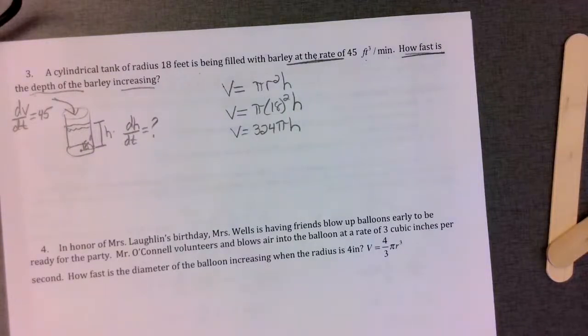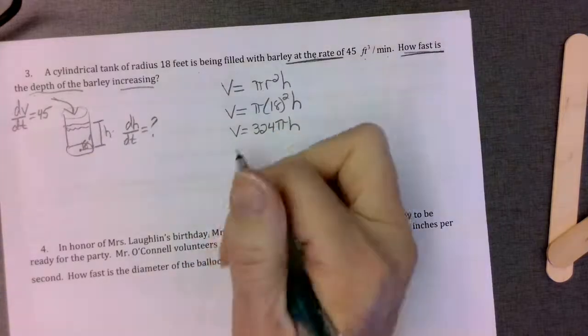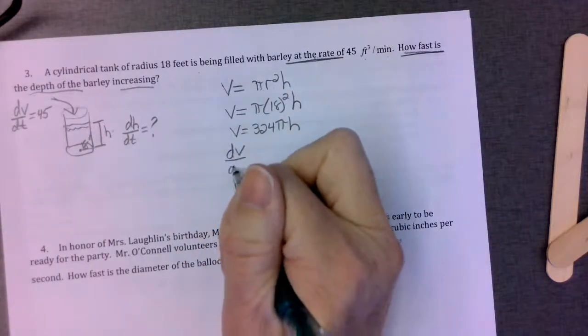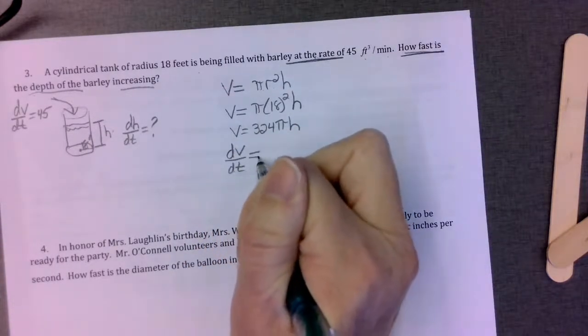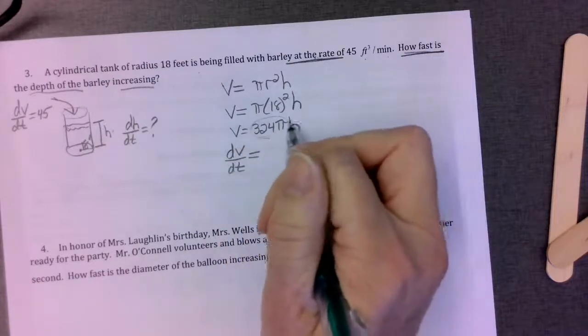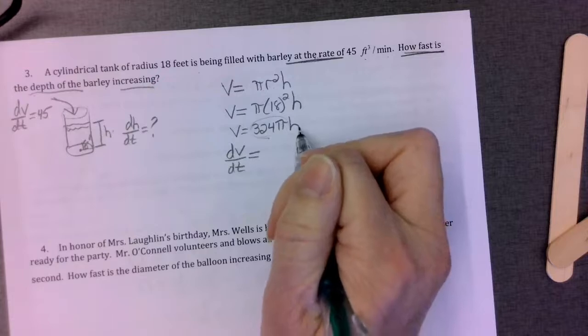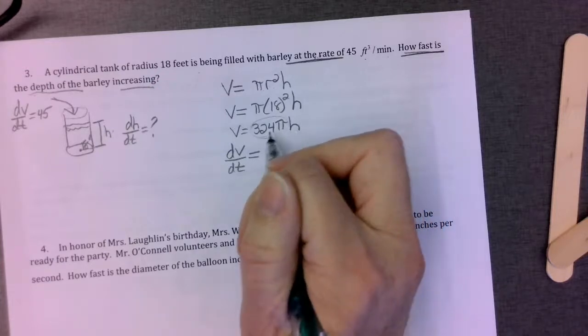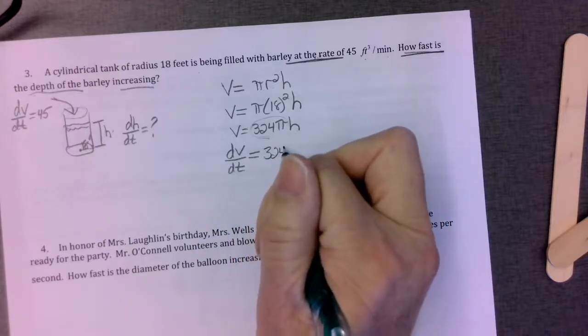Well, now I don't even have to use the product rule because I've gotten rid of a variable. I'm taking the derivative of volume with respect to time, and it's going to equal, this is all just the constant multiplier, so the derivative of h is its derivative with respect to time times that front constant.